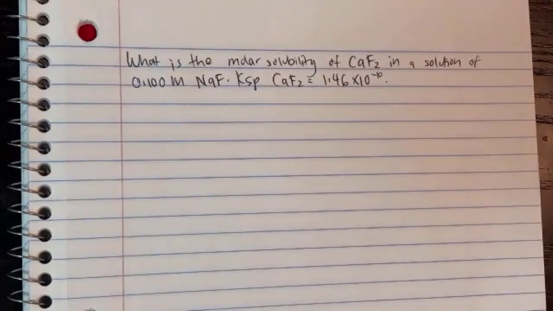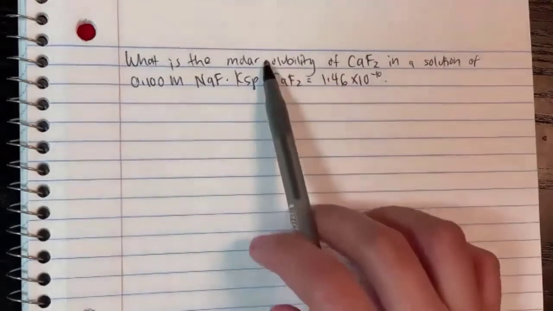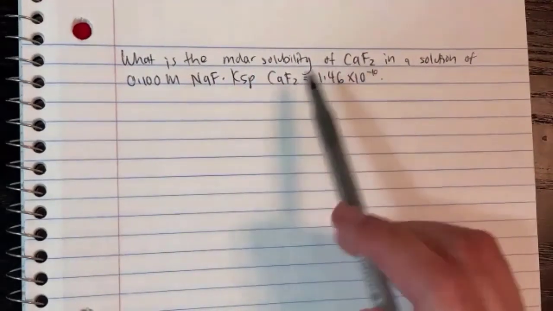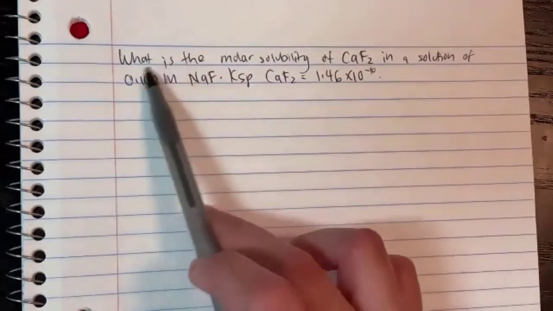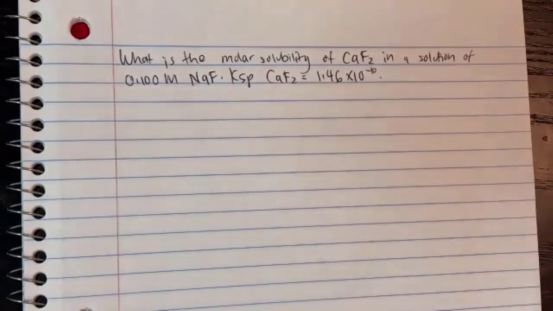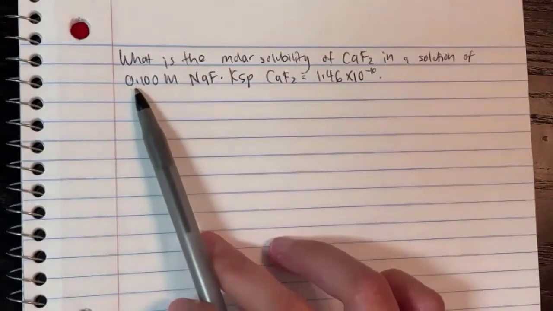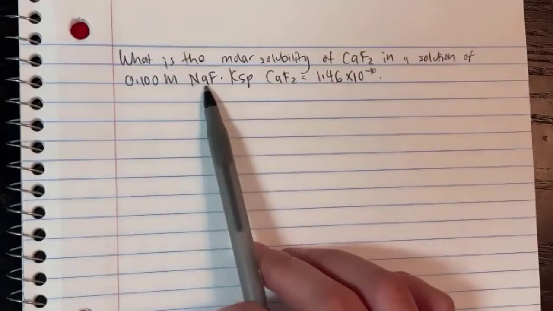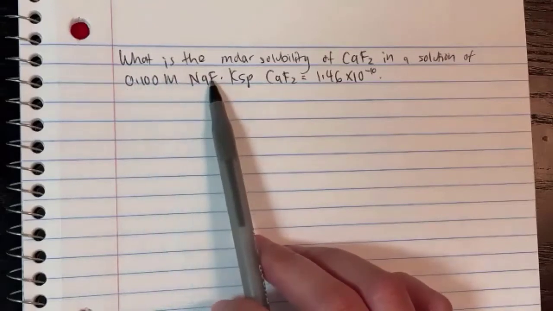So if they're asking now for S of CaF2, they gave you the Ksp, and now it's not in pure water, it's in NaF. If you have a solution of NaF, you'll have some ions of Na and F: 0.1 molarity of Na plus, 0.1 molarity of F negative.